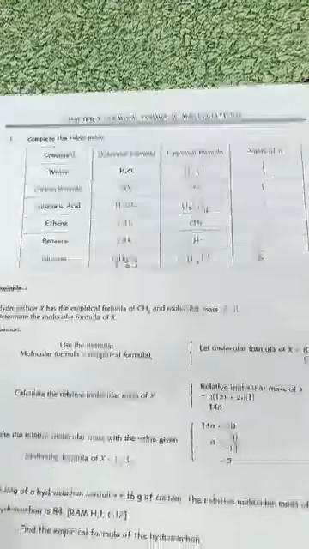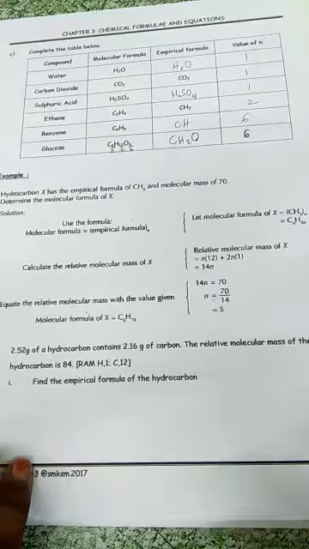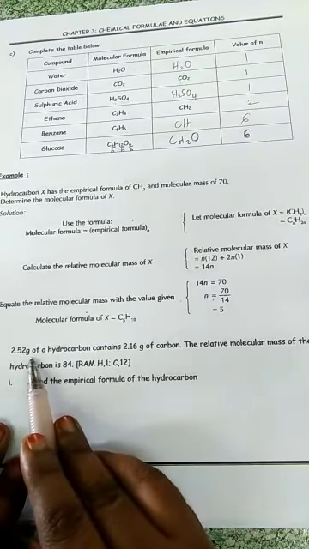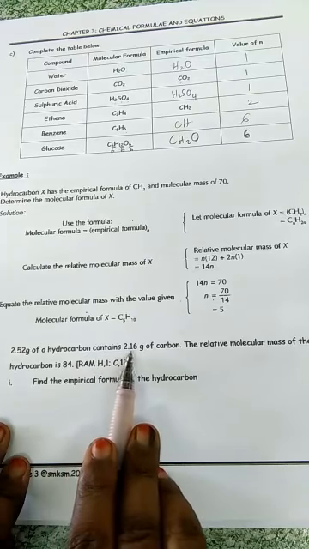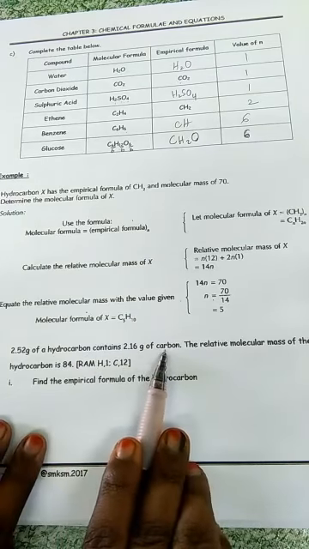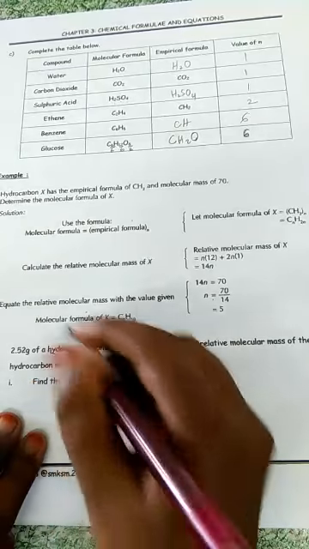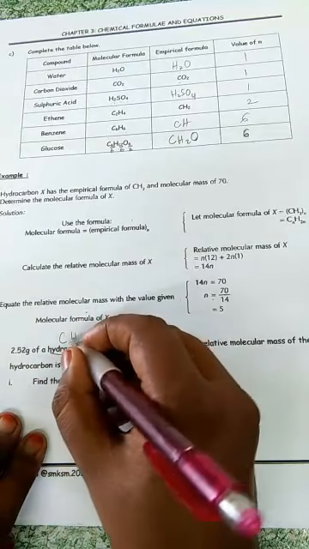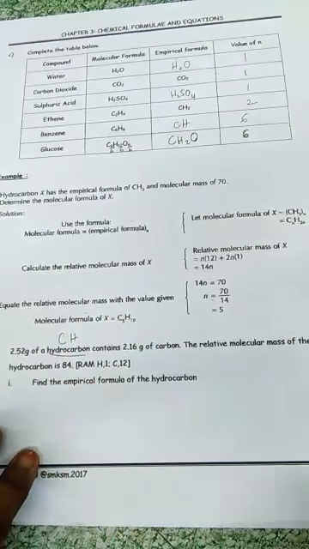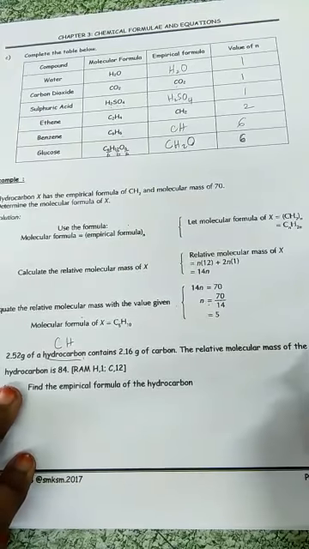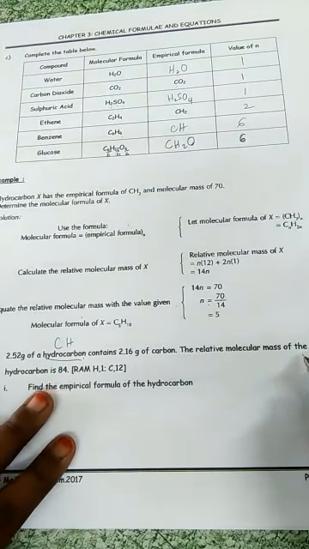So, next question. This one. 2.52 gram of hydrocarbon contain 2.16 gram of carbon. Okay, hydrocarbon means contain carbon and hydrogen only. Okay, the relative molecular mass of the hydrocarbon is 84. Meaning the molecular mass.